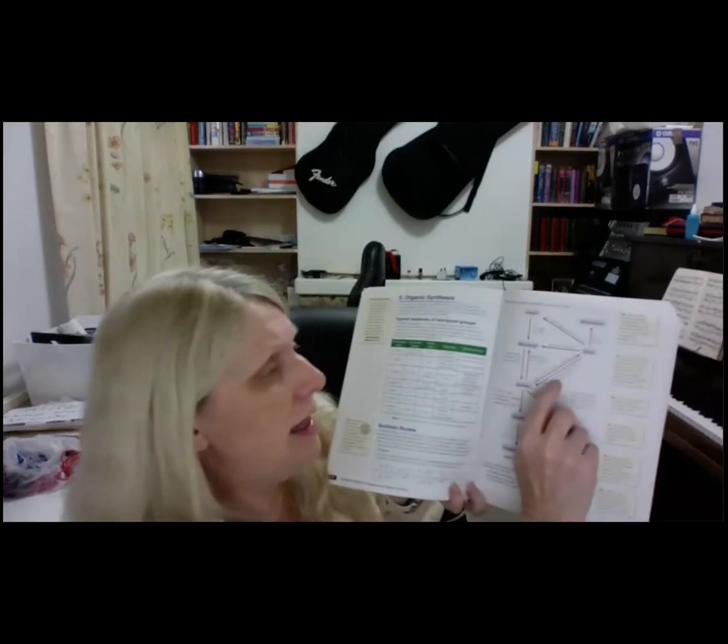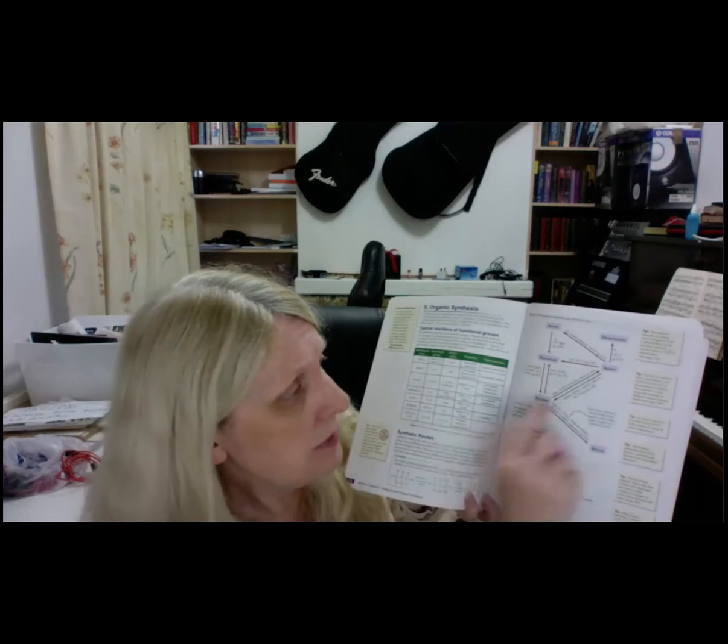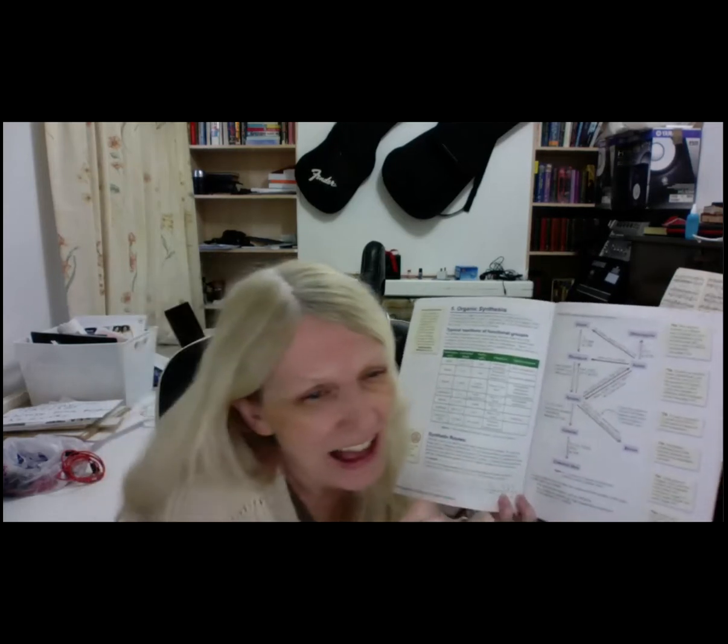So question one says state the reagents. So that's steam, and conditions. So that is acid catalyst, 300 degrees C, 60 to 70 atmospheres. So high pressure too. Then it says what is meant by structural isomers. You can answer that one for yourself. And then it says draw the two structural isomers.